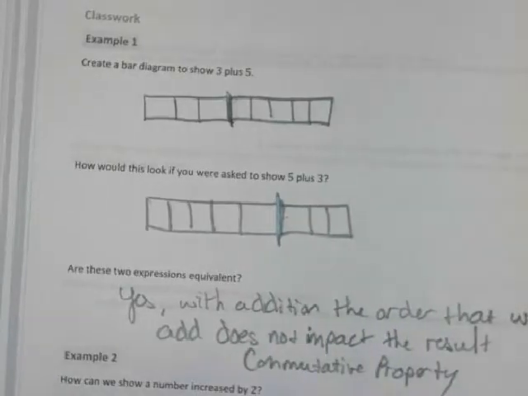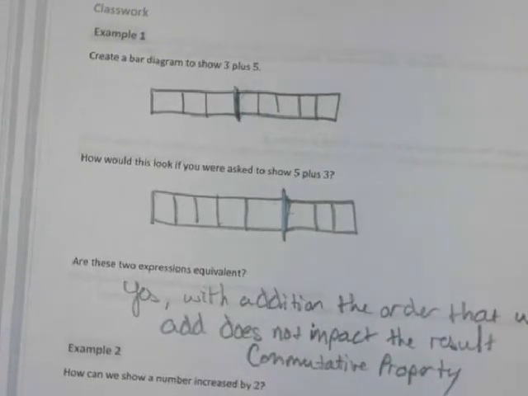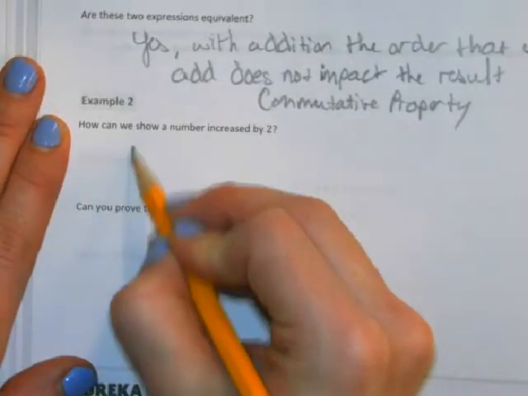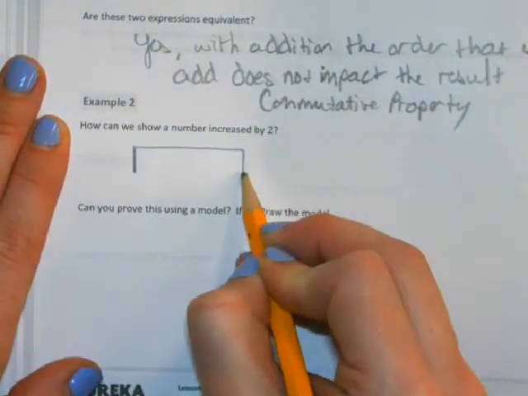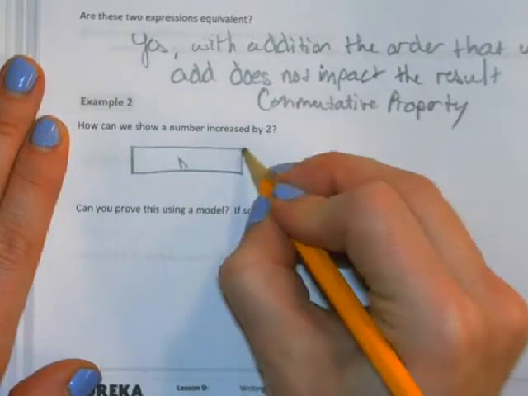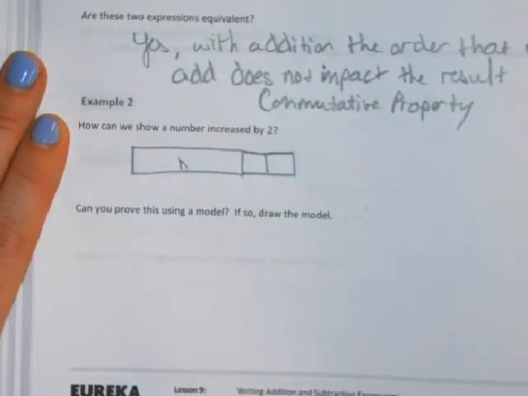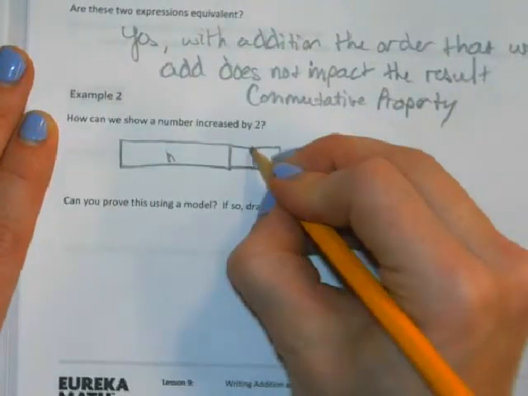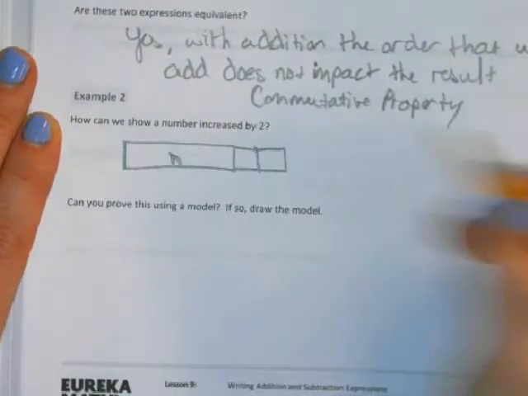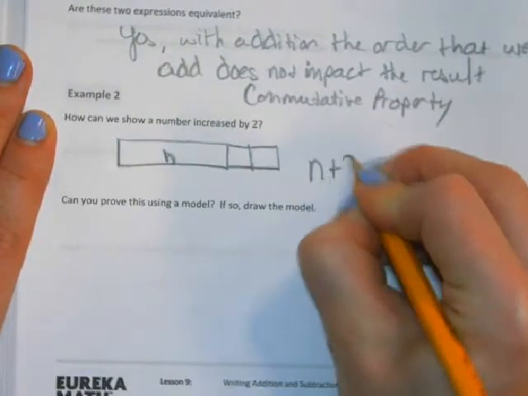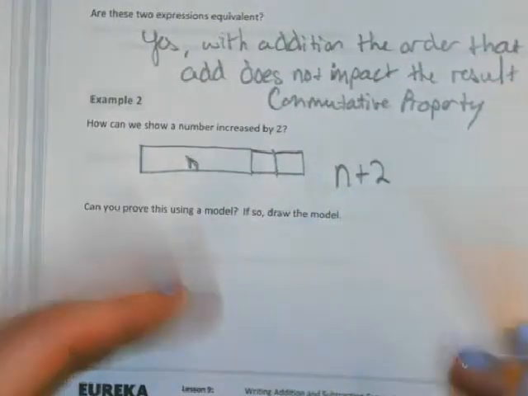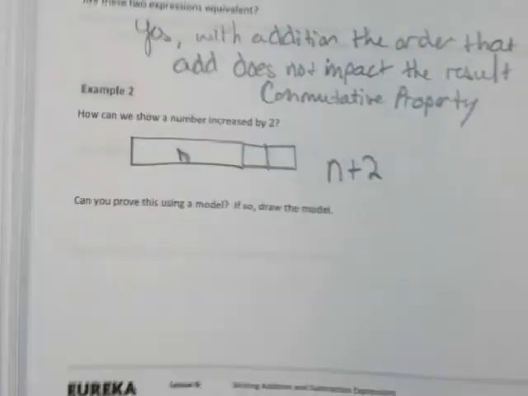So how can we show a number is increased by 2? Well, if we're going to do a number is increased by 2, we just say we have a number. We're going to say n increased by 2, like that. And can you prove this using a model? So here's my model. And our equation would be n plus 2, or in our expression. And it's an expression because we don't know what it equals, and those are just called expressions.